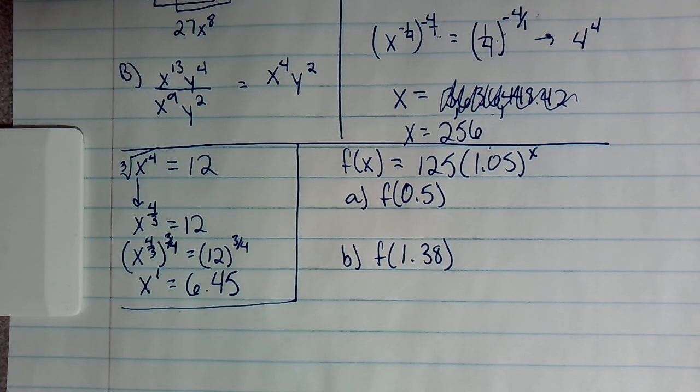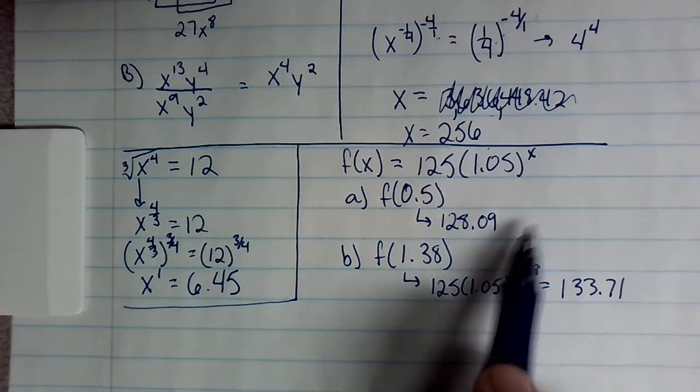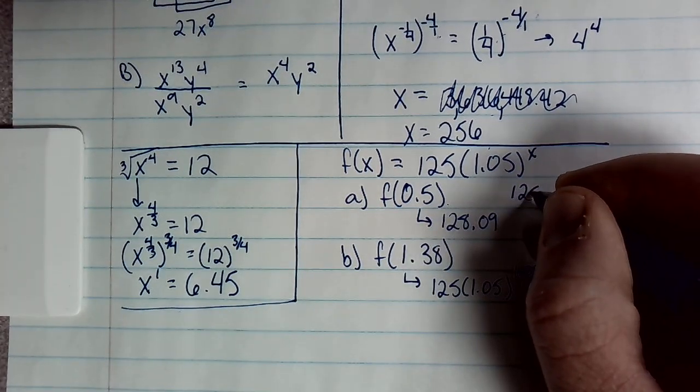Could you guys give it a try? This is a very calculator heavy section. You're just plugging this in your calculator, right?